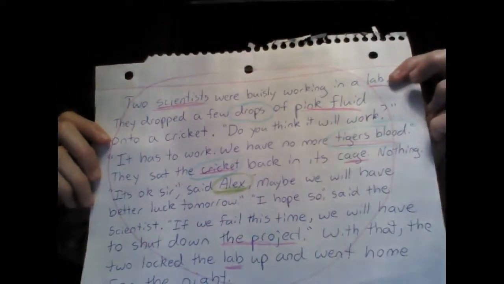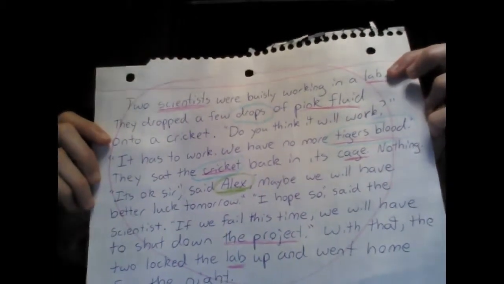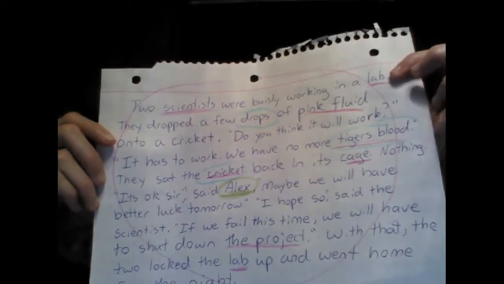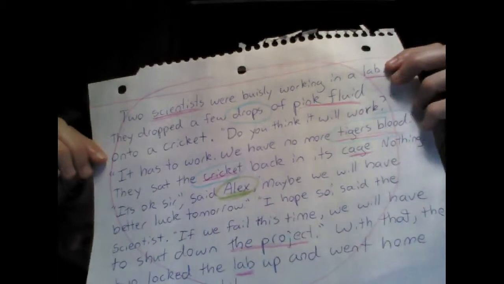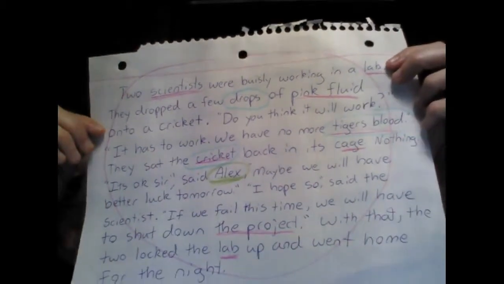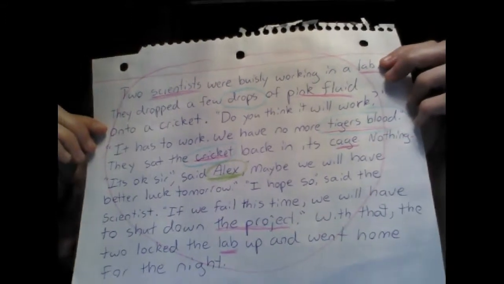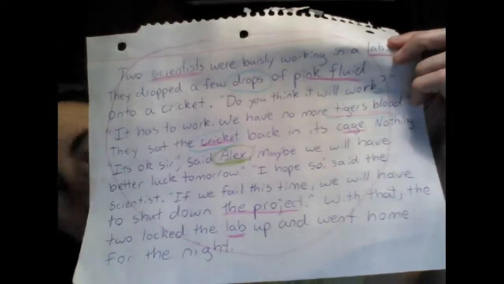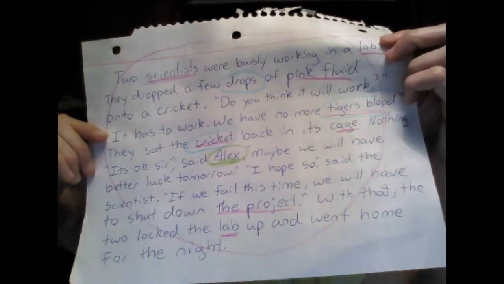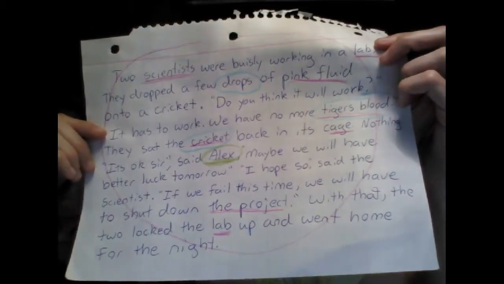They set the cricket back in its cage. Nothing. "It's okay, sir," said Alex. There's my main character, Alex. "Maybe we will have better luck tomorrow." "I hope so," said the scientist. "If we fail this time, we will have to shut down the project." A project? So they're doing some serious experimenting here, trying to get a goal. With that, the two locked the lab up and went home for the night.